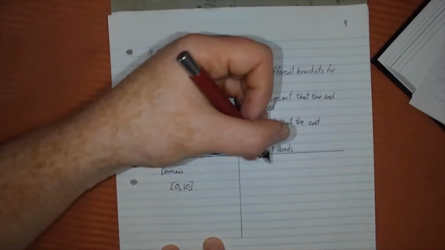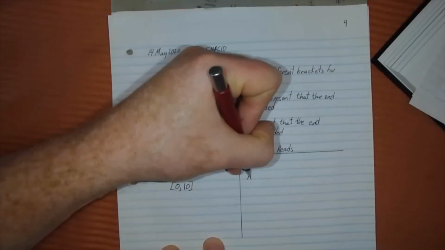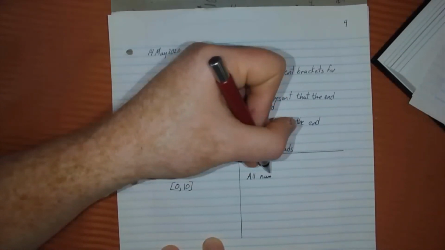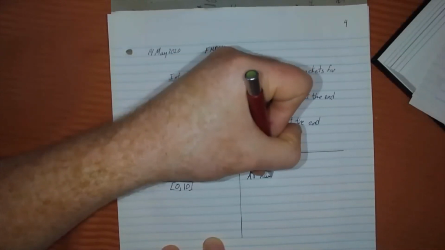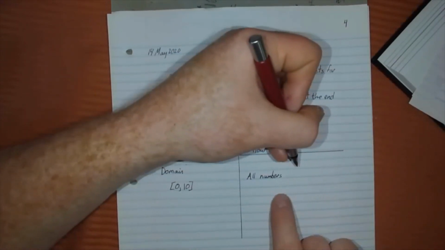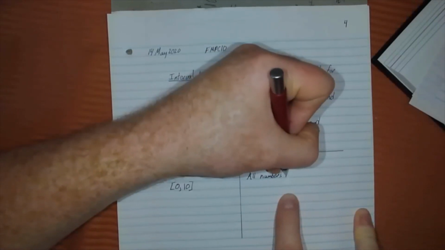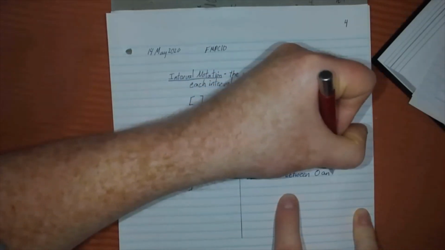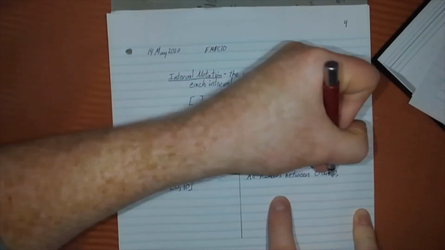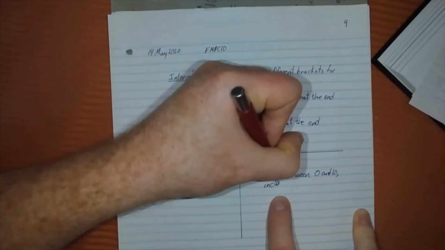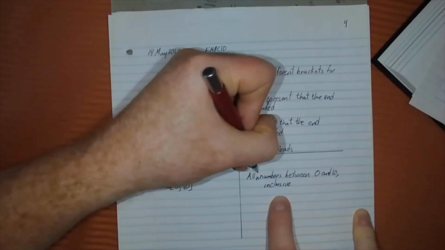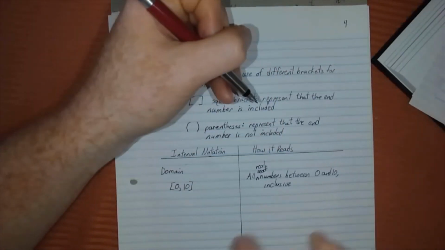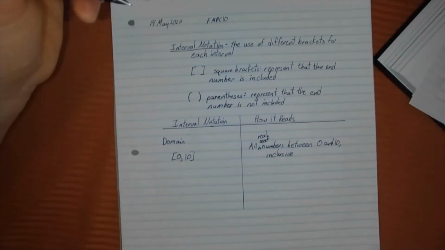How does it read? It reads as all real numbers between 0 and 10 inclusive.